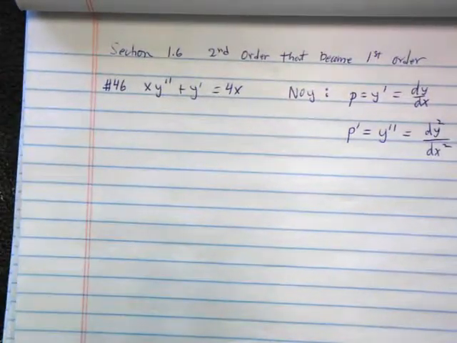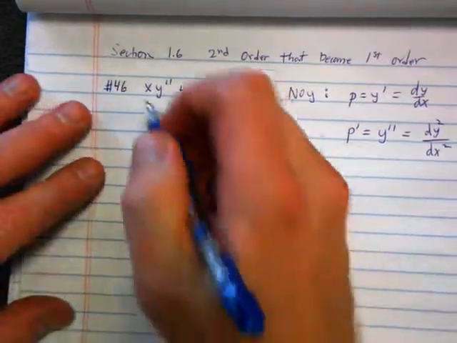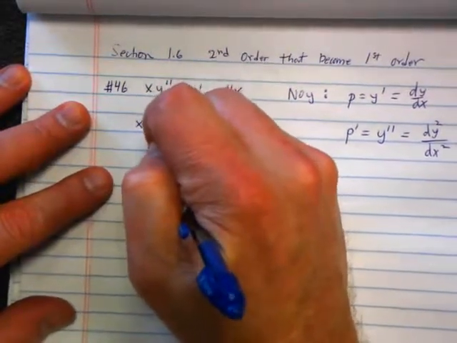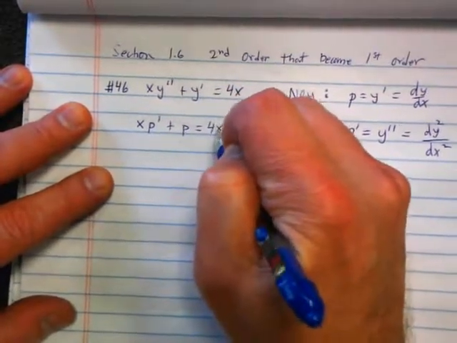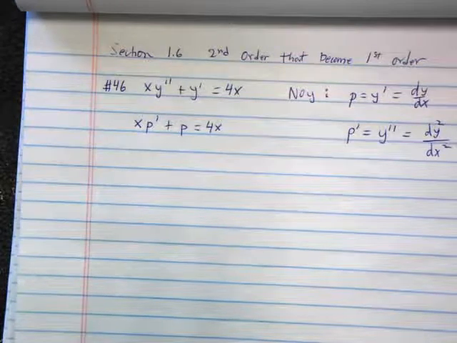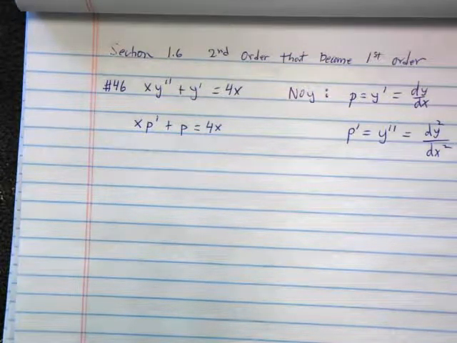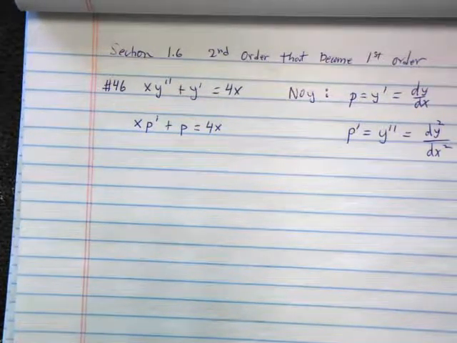And you're just going to make those two substitutions. This becomes x p prime plus p equals 4x. And what should happen in this case, that new equation, first off, notice it's first order because it only has p prime. It should become either separable or linear.